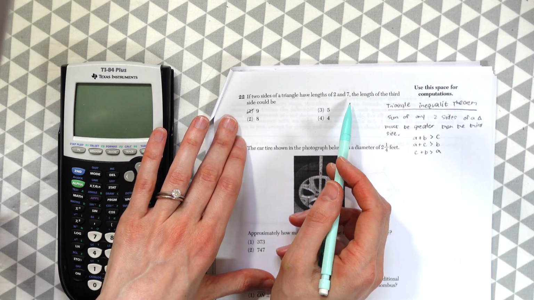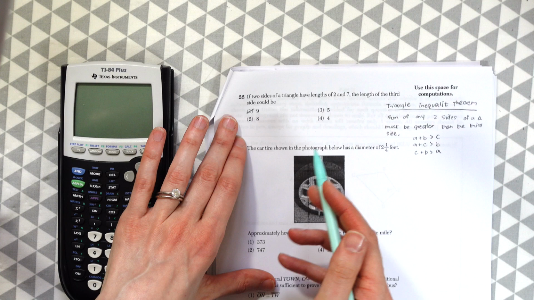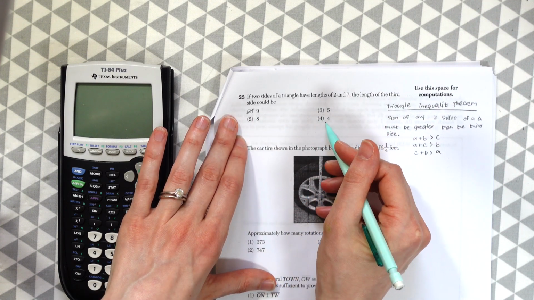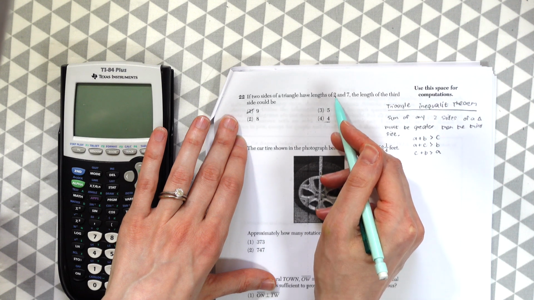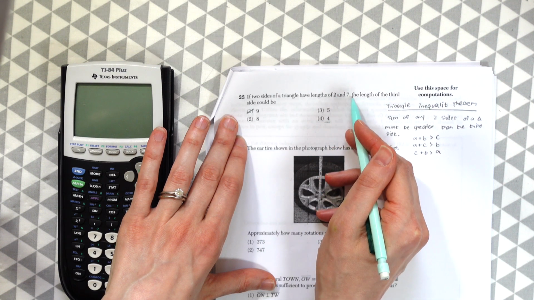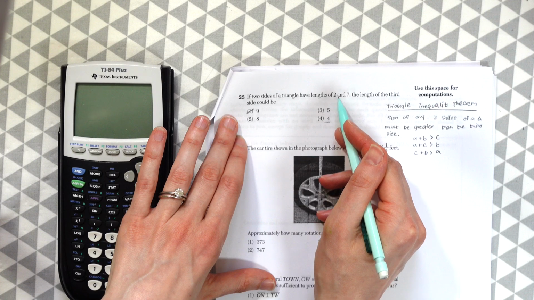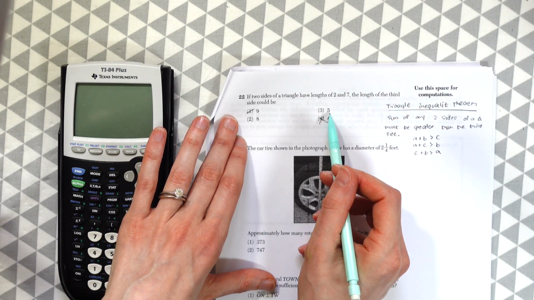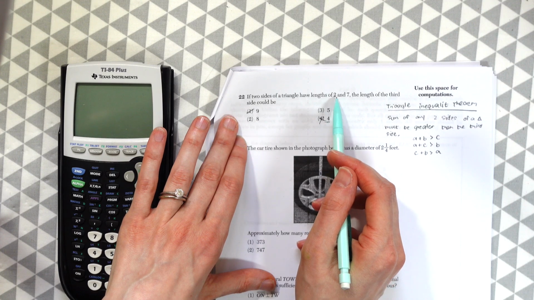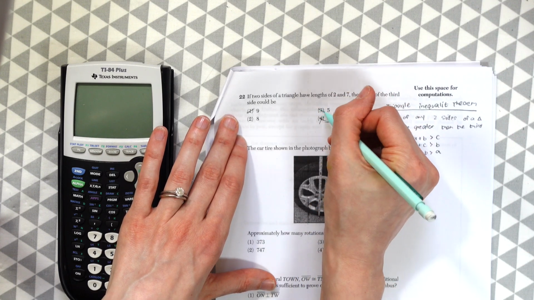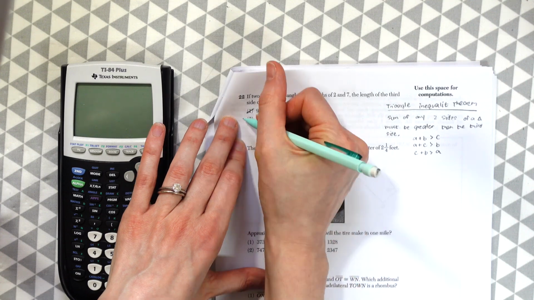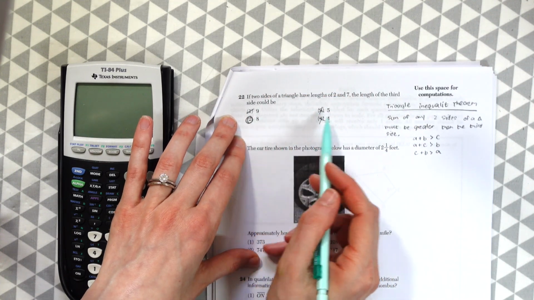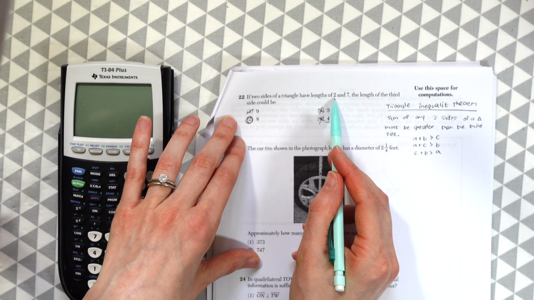So 7 plus 2 is greater than all these other numbers, but what about if we chose these other numbers? So for example, if we chose 4, that would mean 4 plus 2 would have to be greater than 7, which it isn't. 4 plus 2 is 6, which is not greater than 7. And the same can be said about 5. 5 plus 2 is 7, which is not greater than 7, so that's not our answer. So the choice here is choice number 2 with 8, because 7 plus 2 is 9.